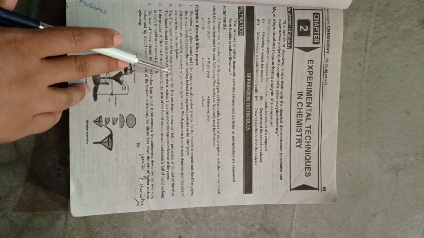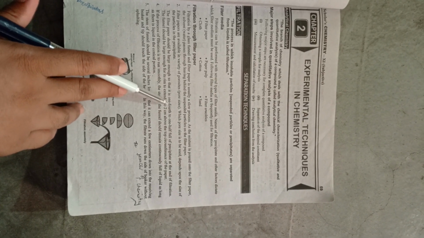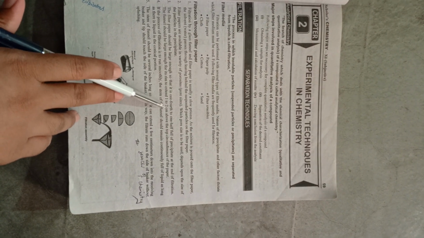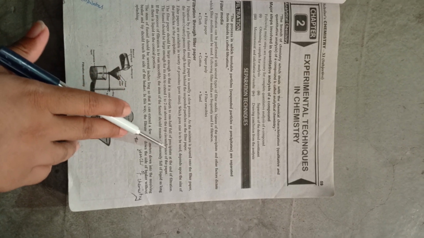The filter paper should be large enough so that it is one fourth or one half full of precipitate at the end of filtration. The funnel should be large enough for its rim to extend 1 to 2 cm above the top circumference of the paper.